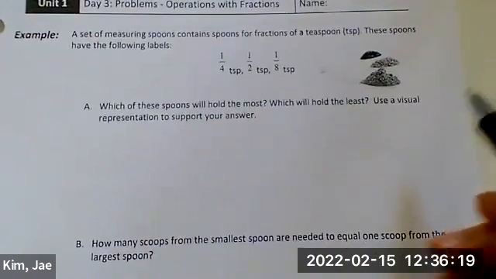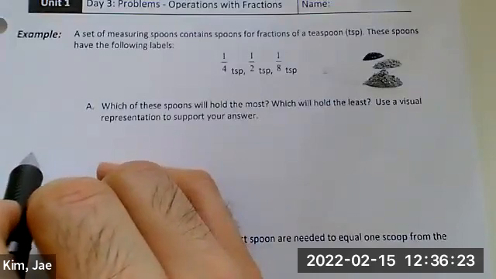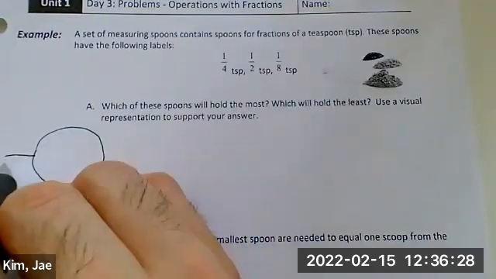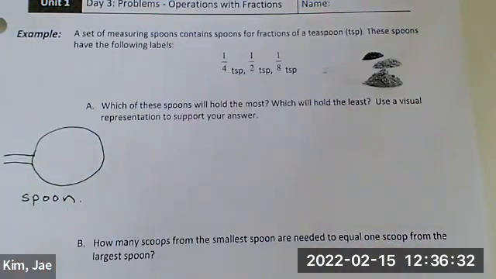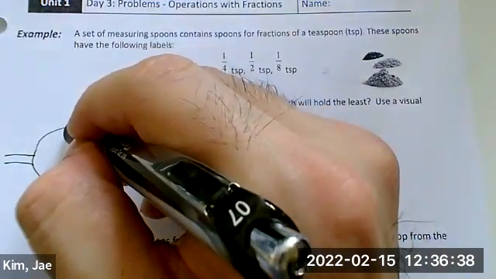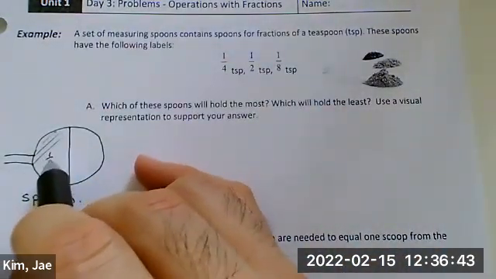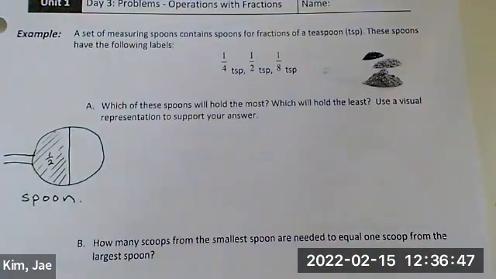Well, because I'm trying to deliver a math lesson, I'm going to pretend this is my spoon. Okay. A half is this. Make sense?